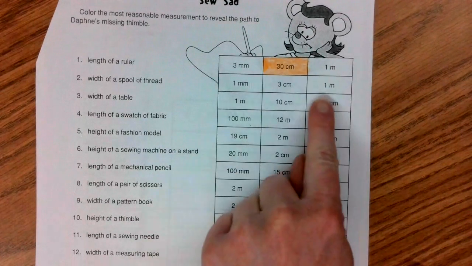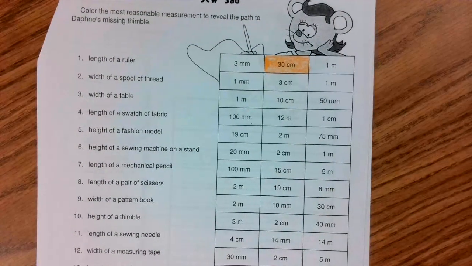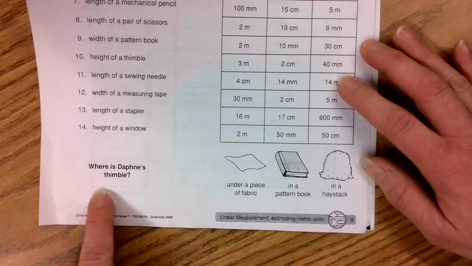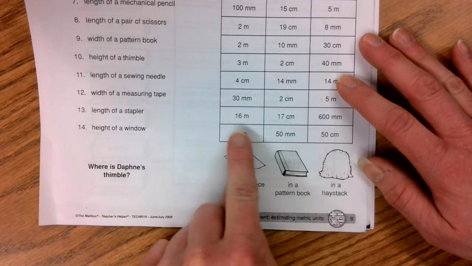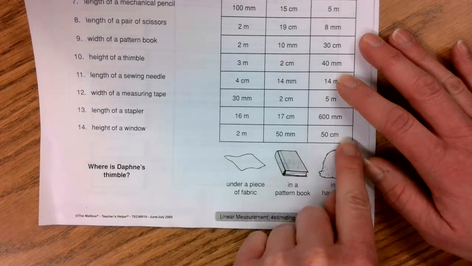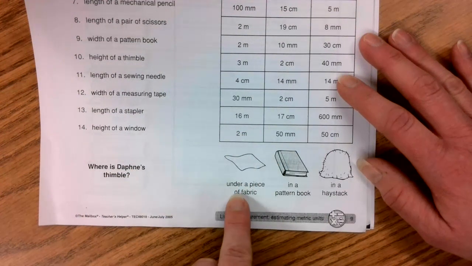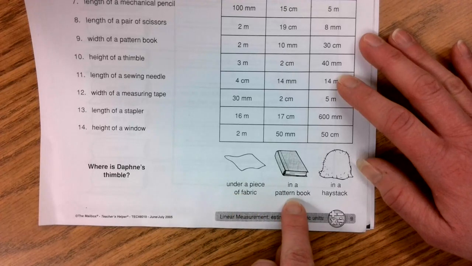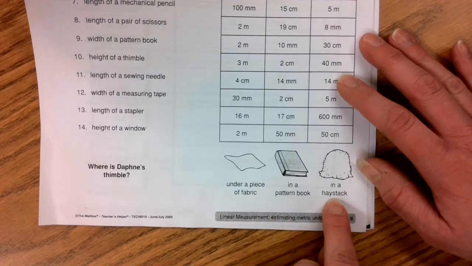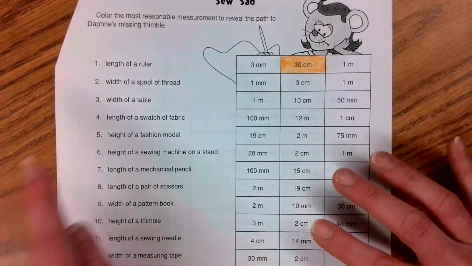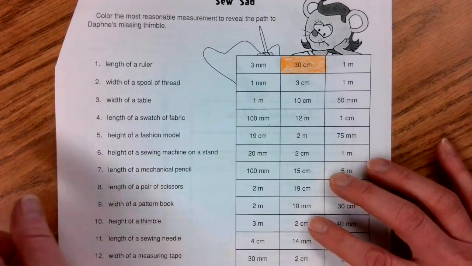This will follow a path, down, and you decide, based on where you end, what you color in here. Did Daphne find her thimble under a piece of fabric, in a pattern book, or in a haystack? Now let's look at a couple more. I think that you can do these on your own.